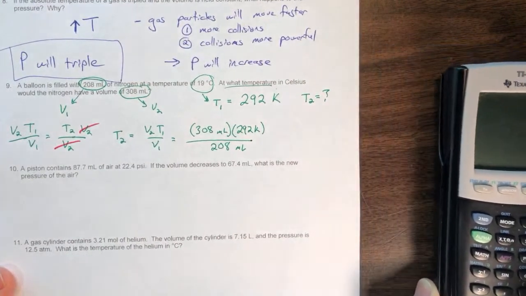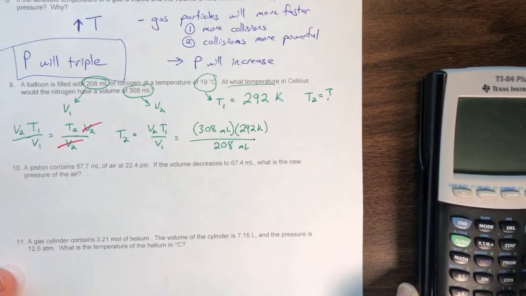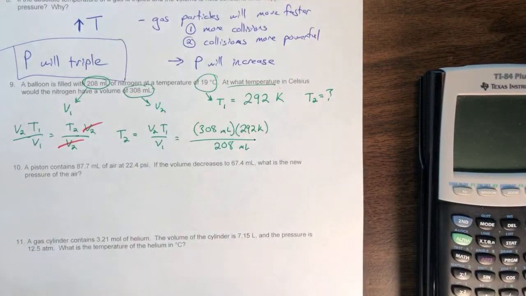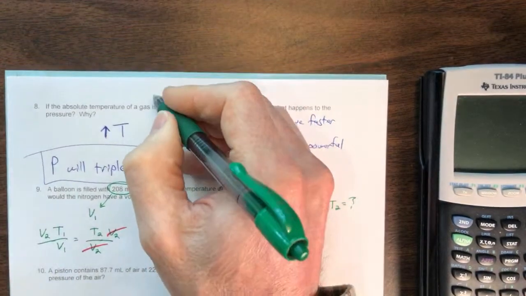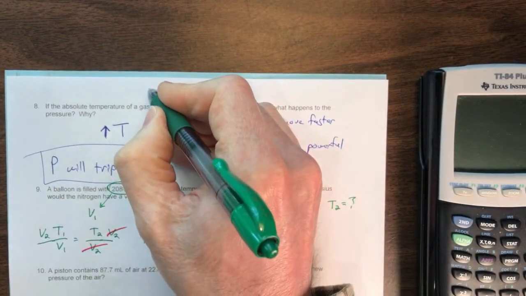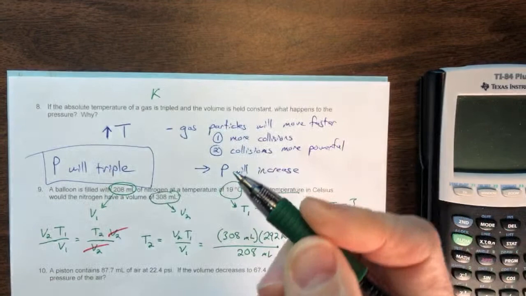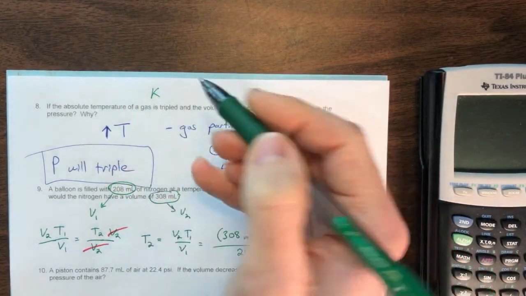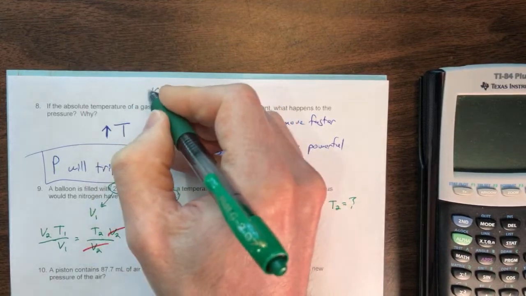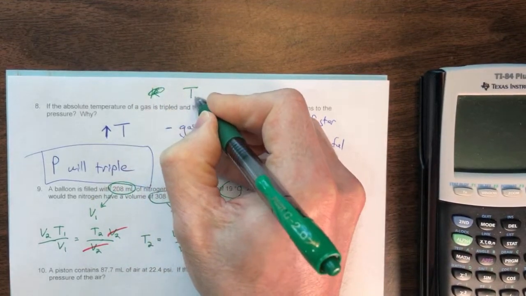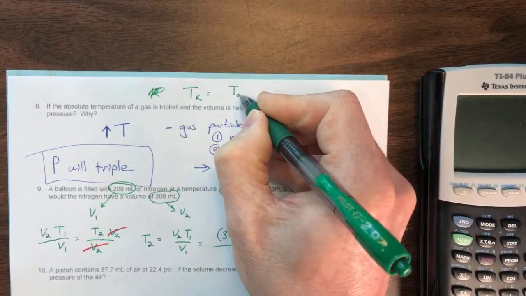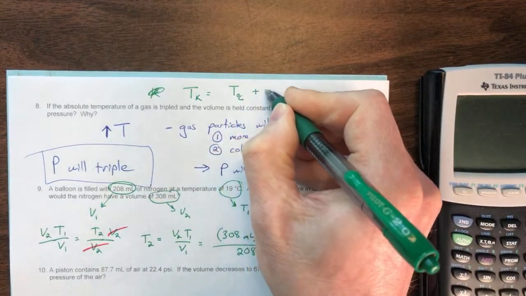What's a Kelvin? A Kelvin is a temperature, an absolute temperature, and a guy named Lord Kelvin kind of made it up. It's a little bit confusing because you don't say degrees Kelvin, you just say Kelvin. Your temperature in Kelvin is going to be your temperature in degrees Celsius plus 273.